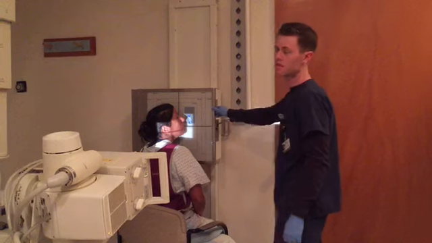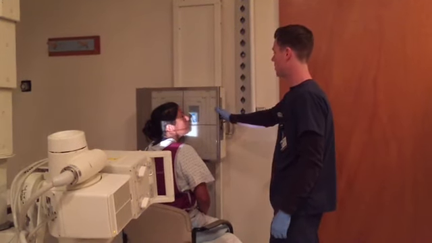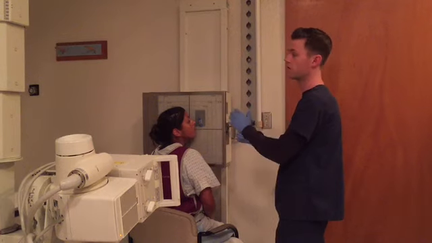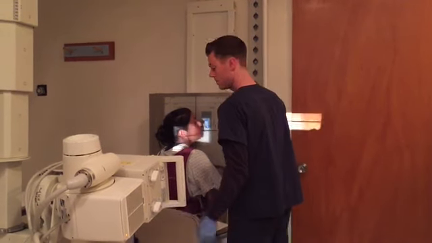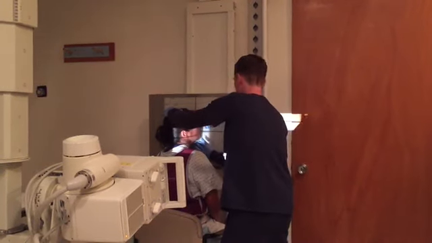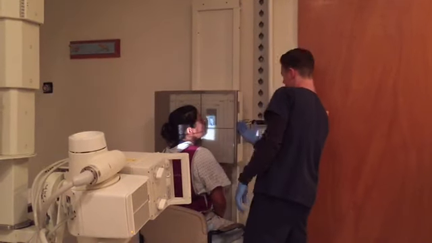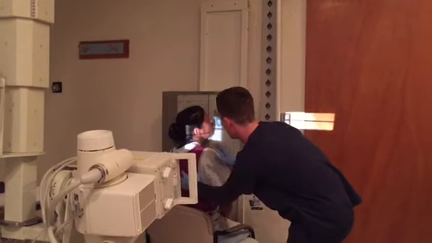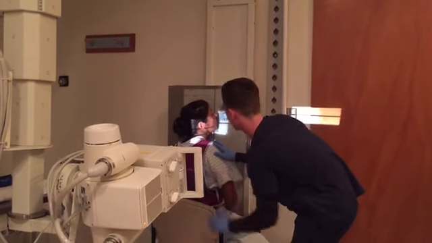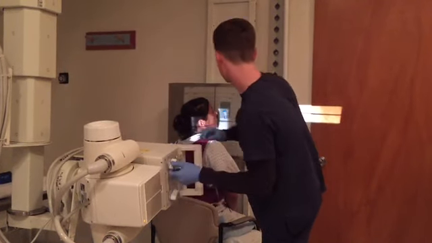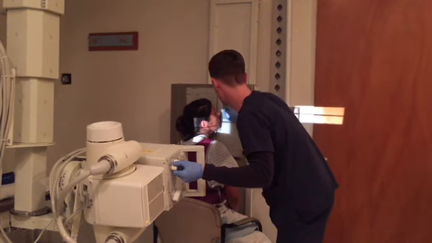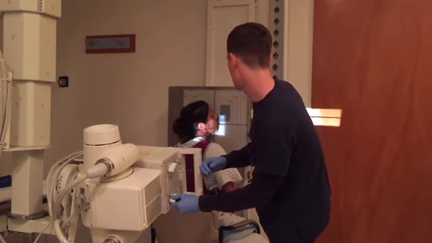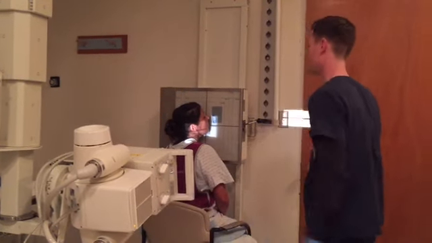Now we're going to do the symphysis. So that's just rotating the head another 15 degrees, so we're at a total of 45 degrees now. So rotate the head inward a little bit more, a little bit more. That's good. Enters the same place, and towards your left a little bit, right there. Cone down a little bit more. There. Same technique.